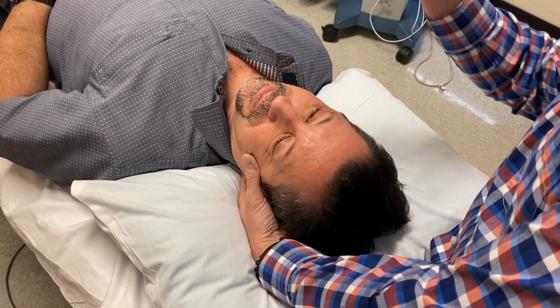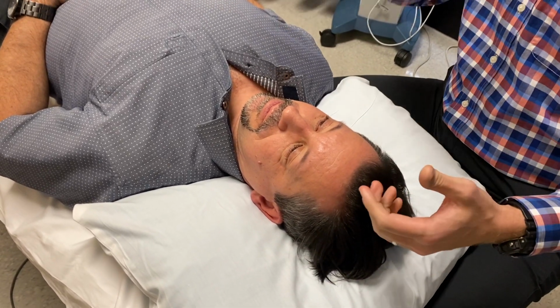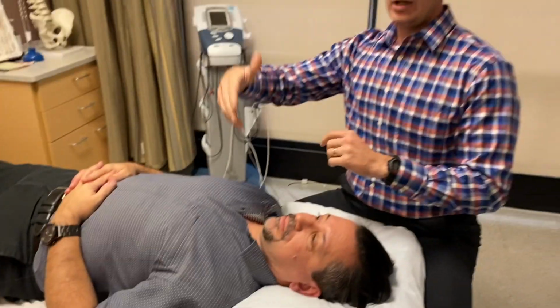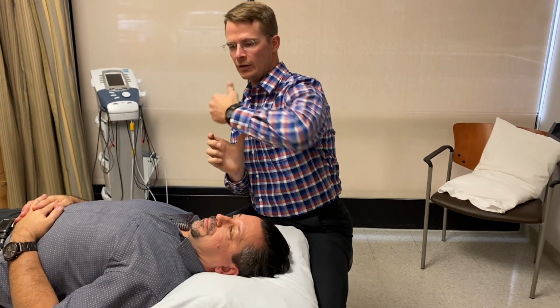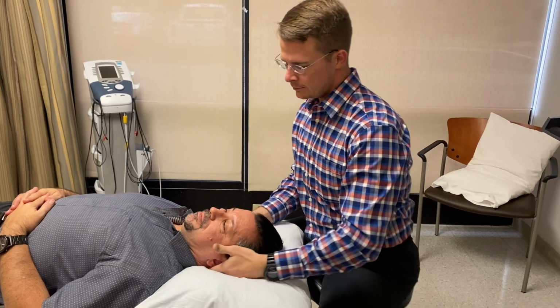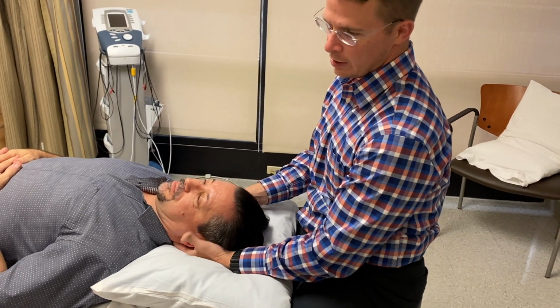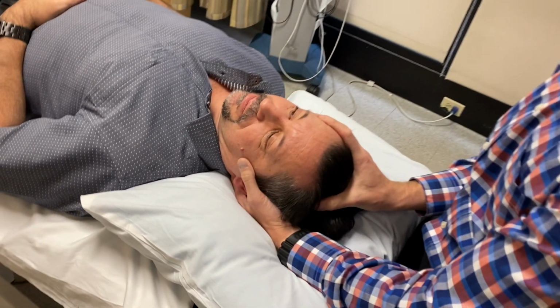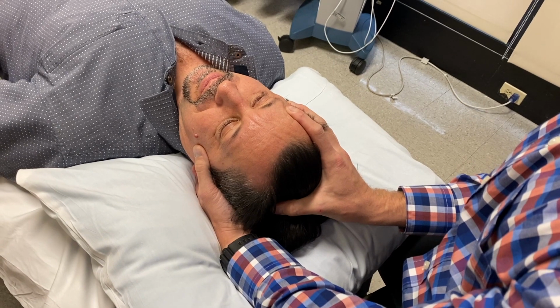Some of you may be familiar with a way of mobilizing where you're seated and the patient's seated and you're grasping C2 and wrapping around like this, and you can mobilize that way. But here, I can turn this into a real simple mobilization by blocking C2 and then just resisting his head turning. Don't let me turn you to the left.